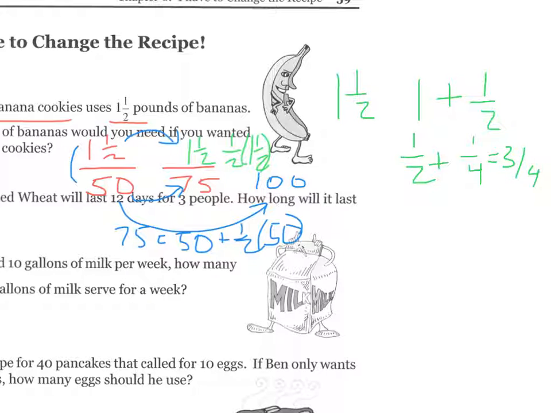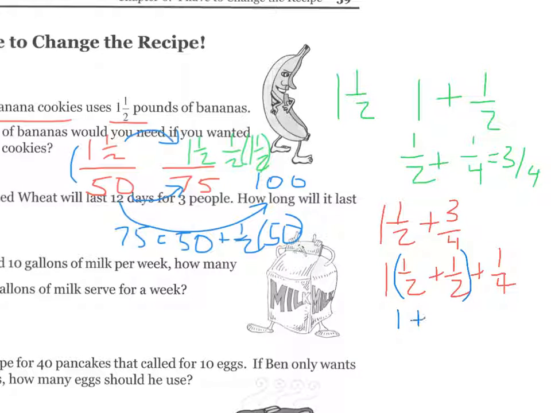So we have to take the two quantities. So we take times 1 would be 1.5. Half of that is 3/4, and put them together. But 3/4 we can think of as a half and a fourth. And putting those together, we have 1 plus 1 plus a fourth. So we'll need 2 1/4 pounds of bananas.